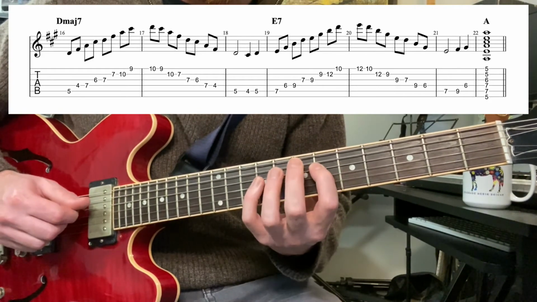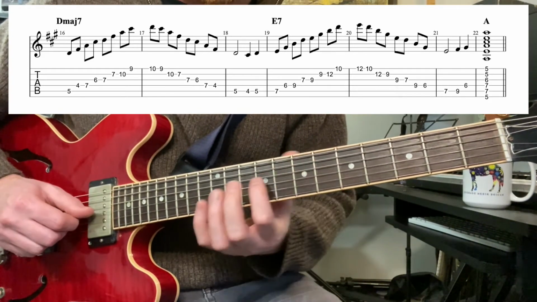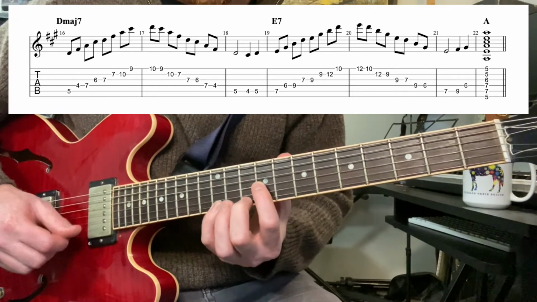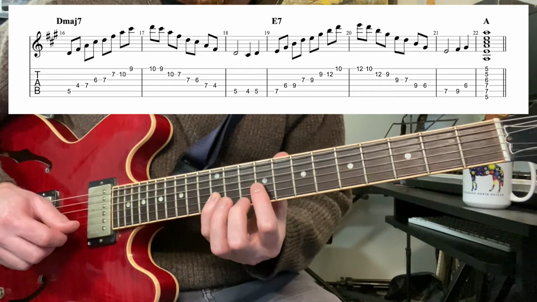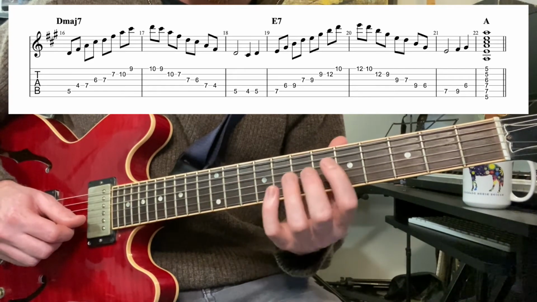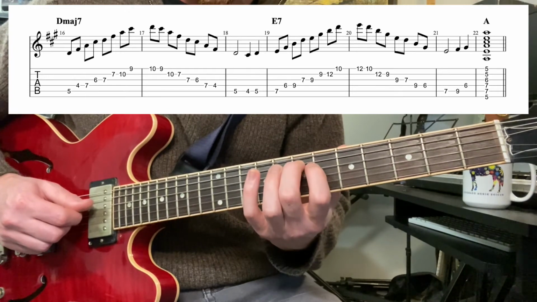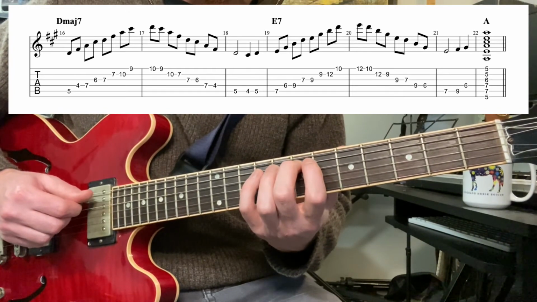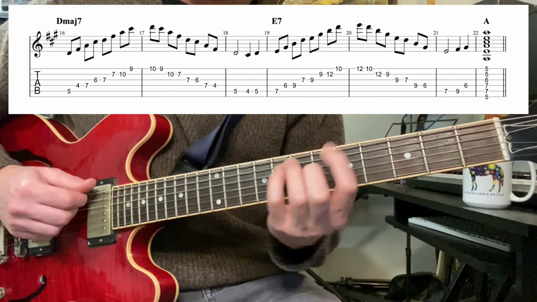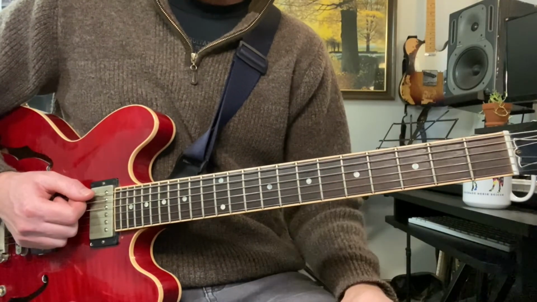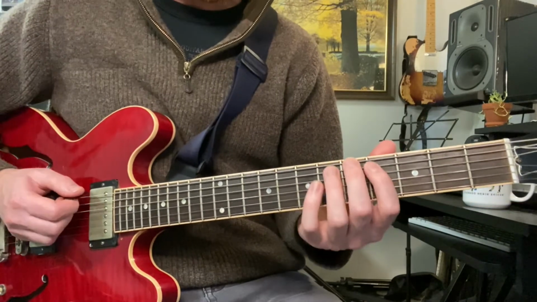7, 6, 9, 7, switch position, 9, 9, 12, 10, 12, 10, 12, 9, 9, switch position, 7, 9, 6, 7. Then you can end the exercise by going 9, 6, A chord. So let's do all that really nice and slow here, and then medium tempo.